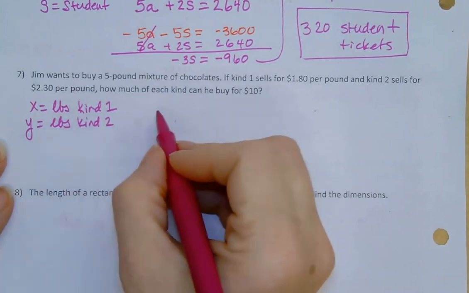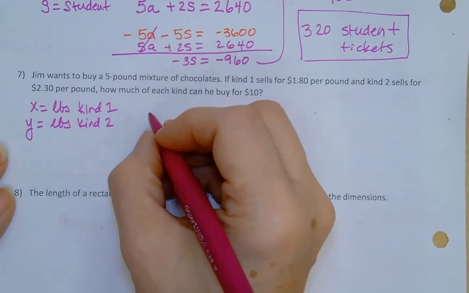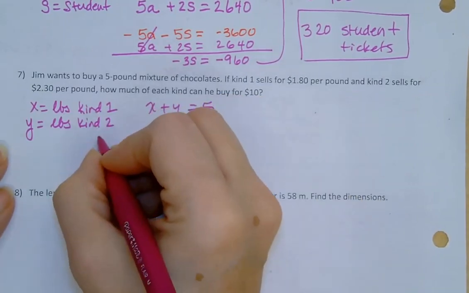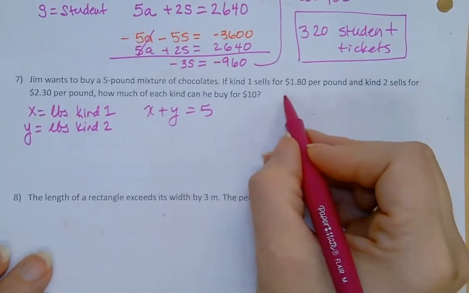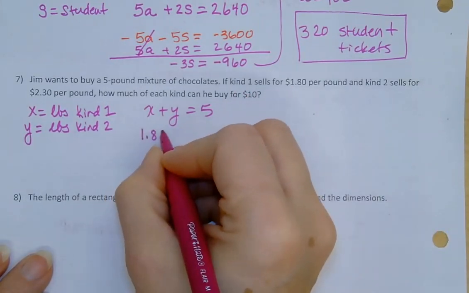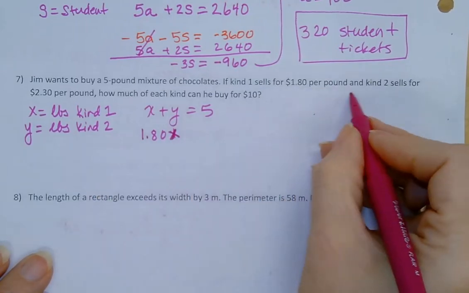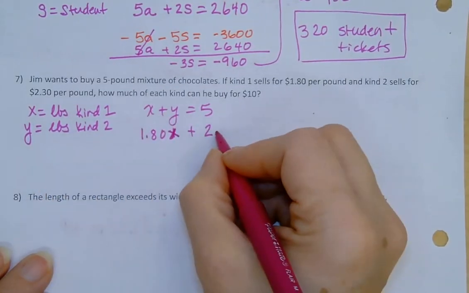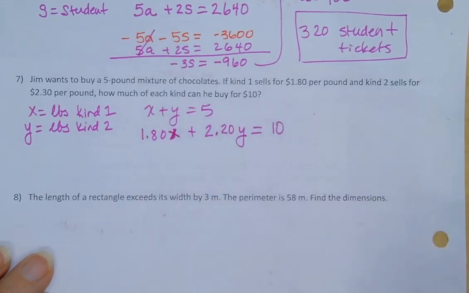Okay, so I know that he wants to buy a 5-pound mixture, right? So the number of pounds he's going to get is 5. So kind 1 pounds plus kind 2 pounds has to equal 5 pounds. I also know the money information, right? So kind 1 is $1.80 a pound, so 1.80 times X, because kind 1 is X. And then I know kind 2 is $2.30 a pound, so for every pound of kind 2, it's $2.30. And I know that that's going to be a total of $10. That's what he's allowed to spend, right?